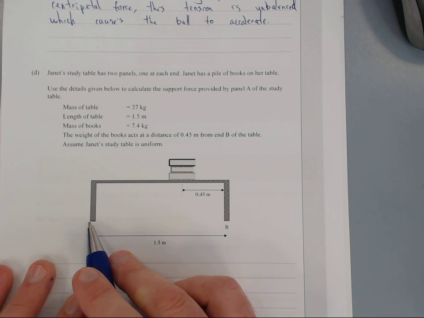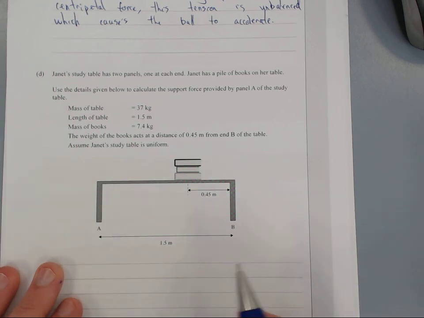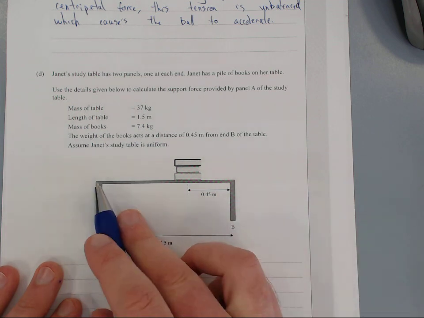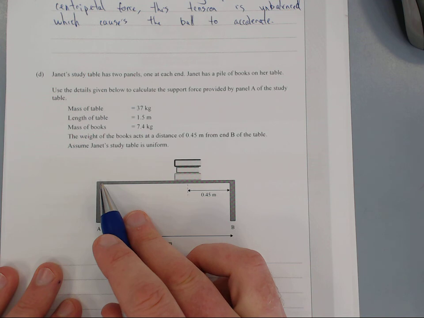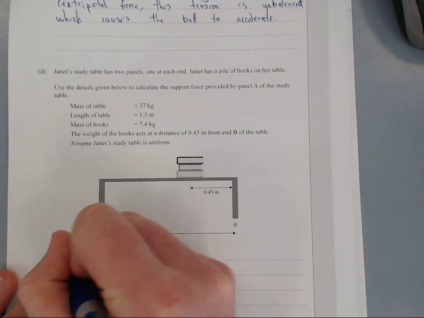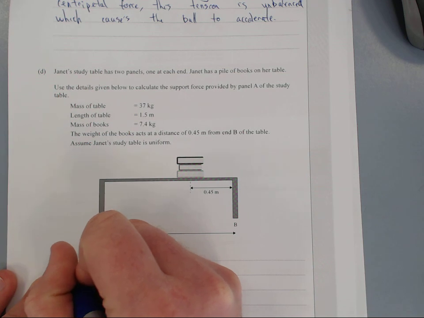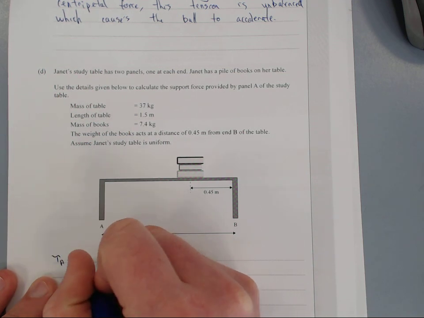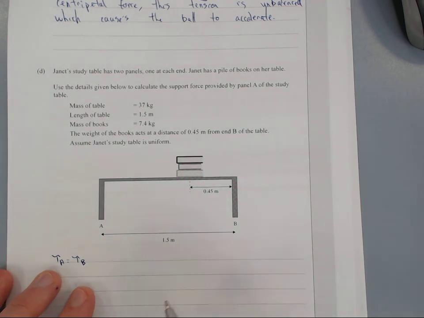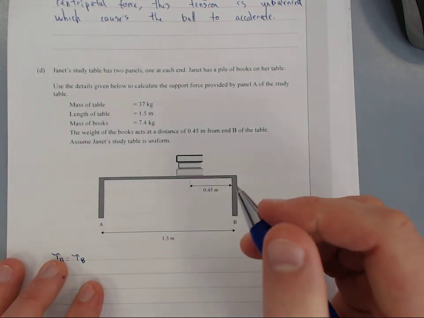So what we're trying to do is find the support force of A. So the torques around A are equal to the torques around B, because they're in equilibrium. They're not moving. Sweet. This is not always the case, it just happens to be the case for this one, because it's not moving. In fact, I think it is. I need to double check. I always just assume these things.